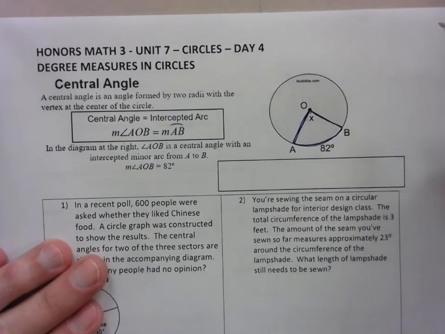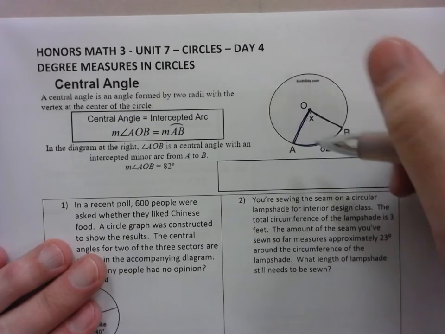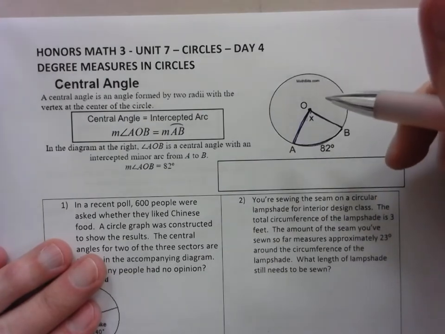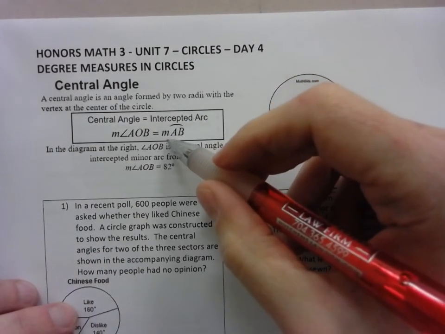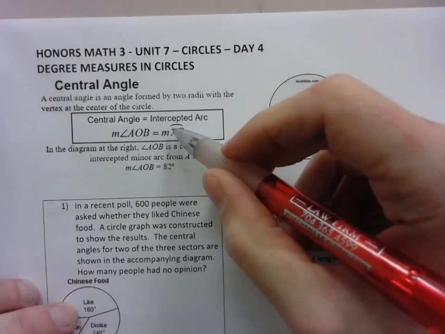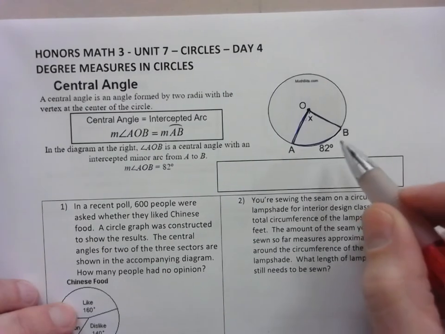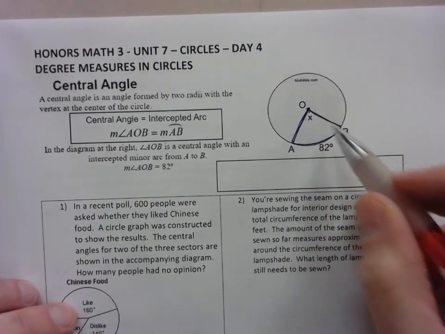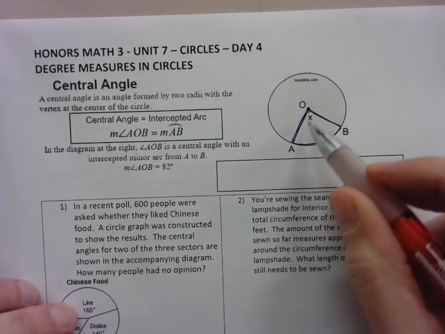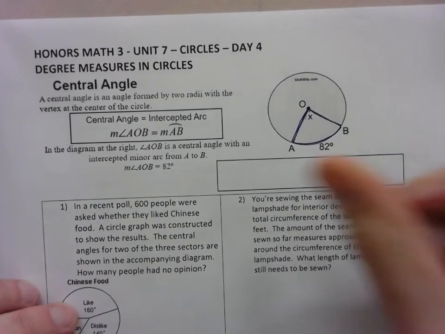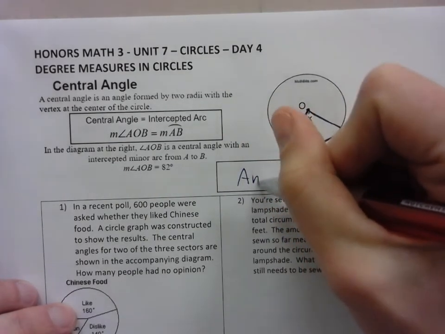Arcs can be measured in three different ways. Arcs can be measured in length. If we're given the radius, we can figure out the length. But they also can simply be measured in degree. And that's what that little M with the little curve above it is telling you. That means the measure of arc AB is equal to the measure of angle AOB. And so in this case, angle X would just be 82 degrees. So I simplify that and I say angle equals arc.